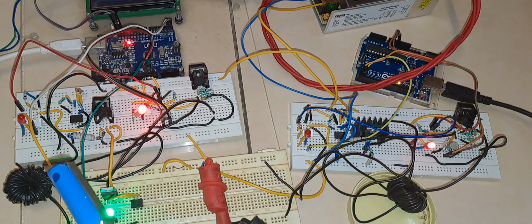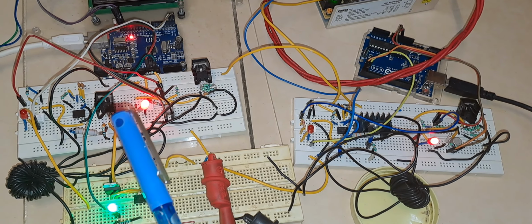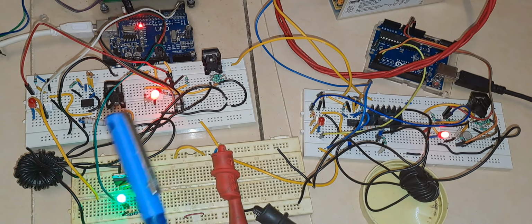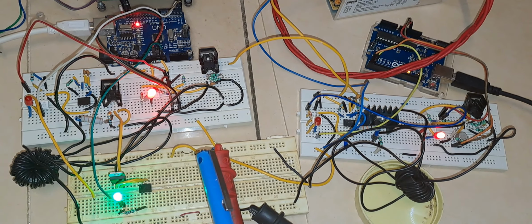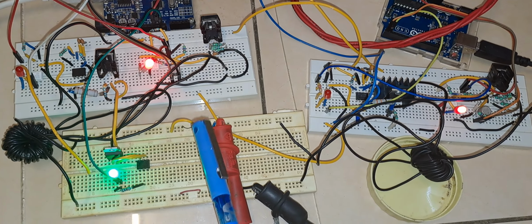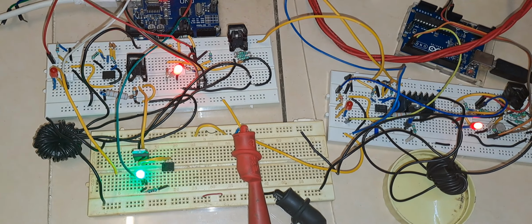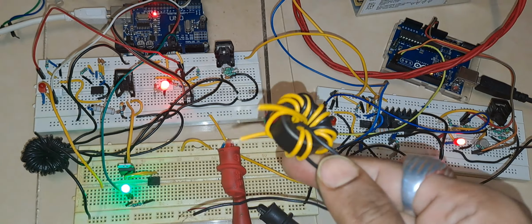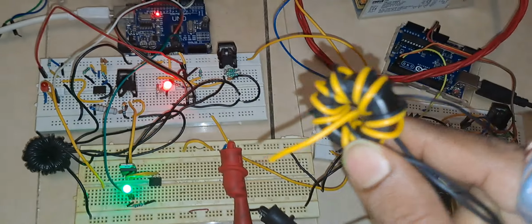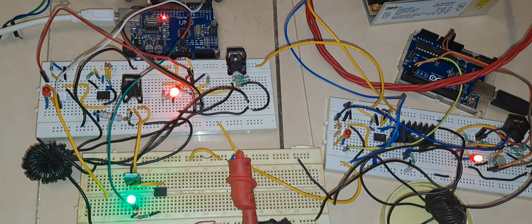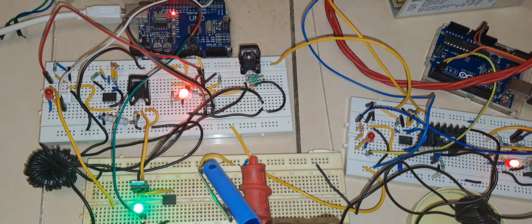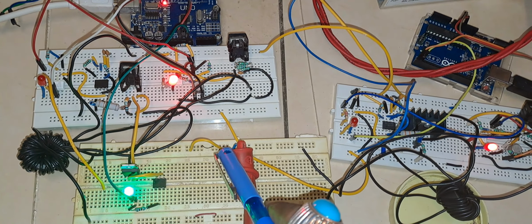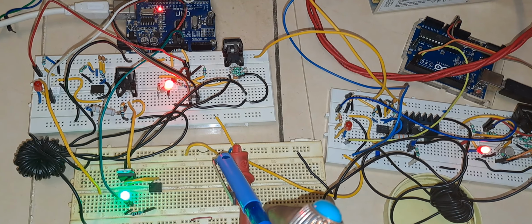For this approach, we need to shut down the oscillator when it is not required. In that case, we can couple the transmission line directly. See here, there is no balun transformer. I have removed the balun transformer. You can see the balun transformer I was using is in my hand now. This was the balun transformer I was using. So now both the transmission lines are connected directly here. There is no coupling transformer, no balun, no balanced-unbalanced transformer.